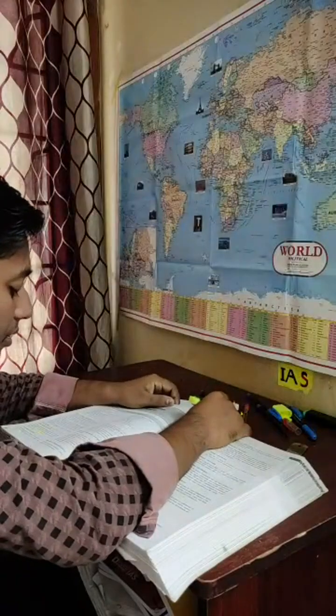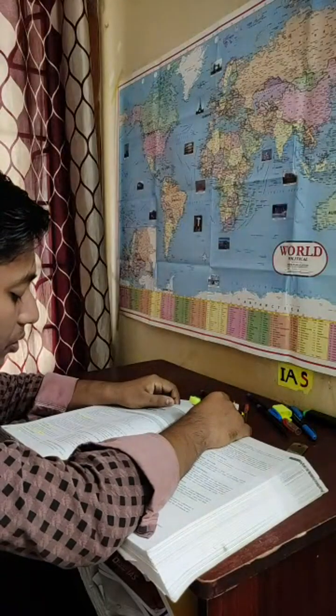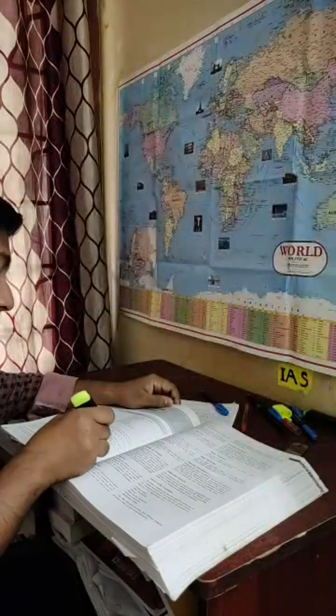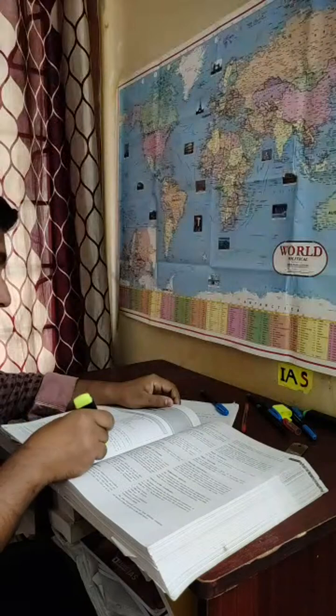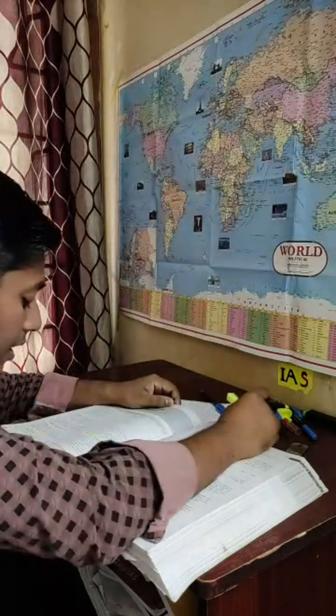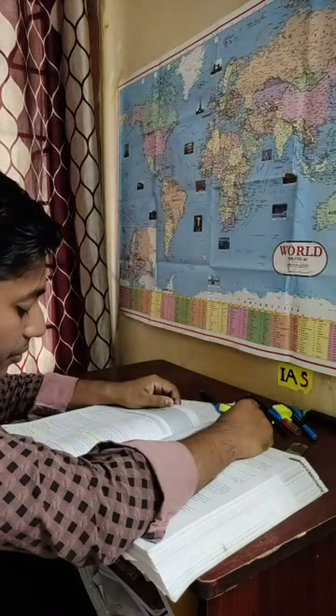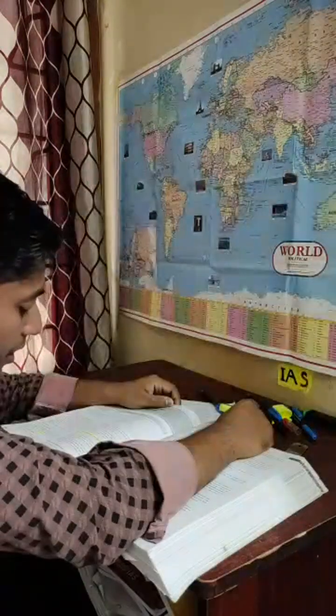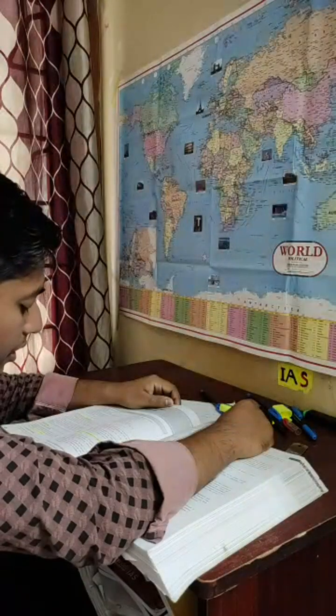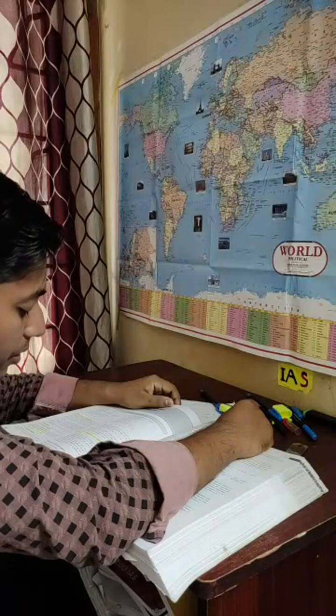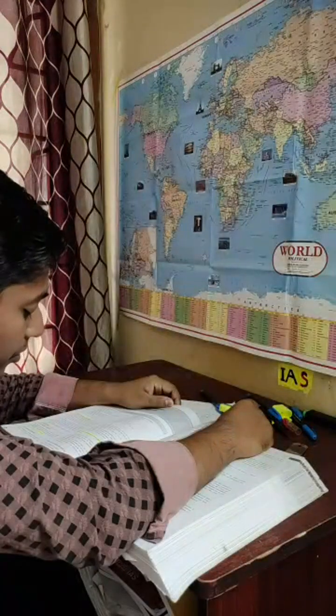The synthesis of parliamentary sovereignty and judicial supremacy. The framers of the Indian Constitution prepared a proper synthesis between the British principle of parliamentary sovereignty and the American principle of judicial supremacy.